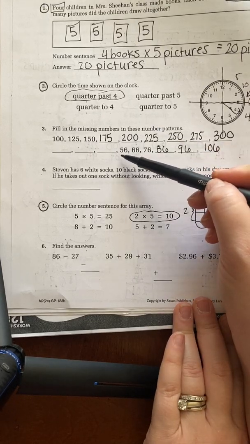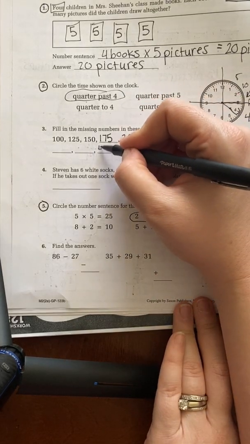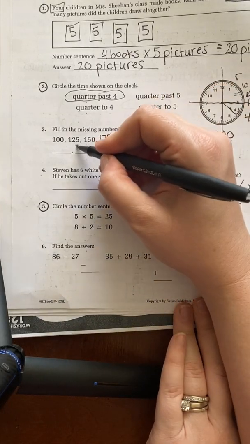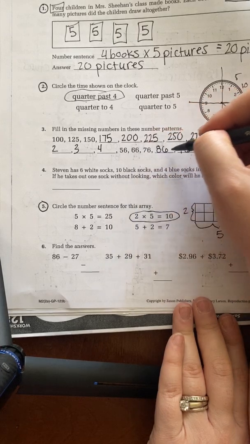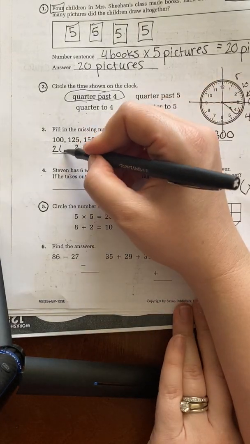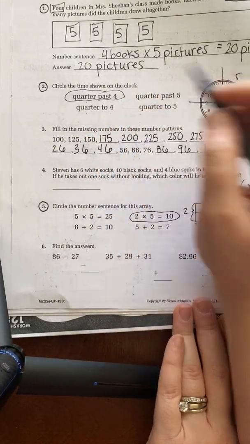What comes before 5? 4. What comes before 4? 3. What comes before 3? 2. What number is staying exactly the same? 6. That's another easy way.